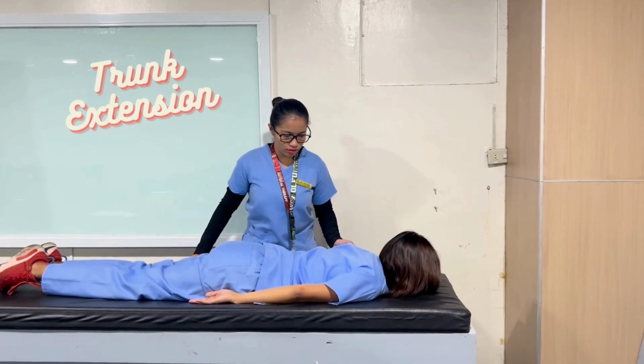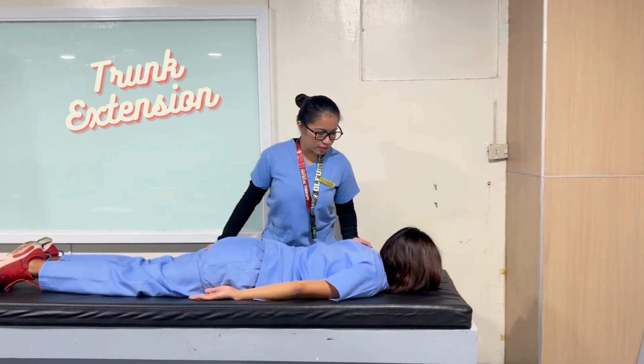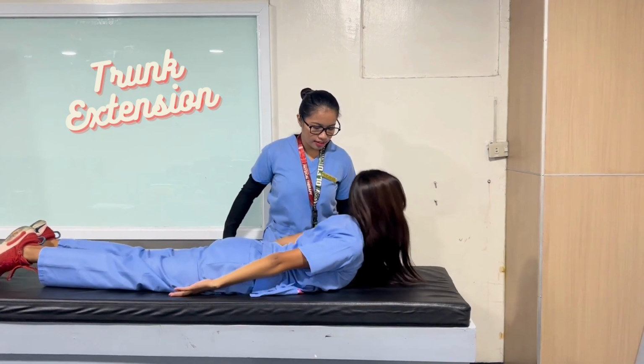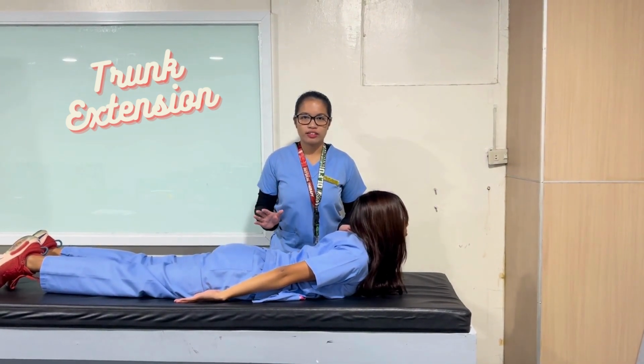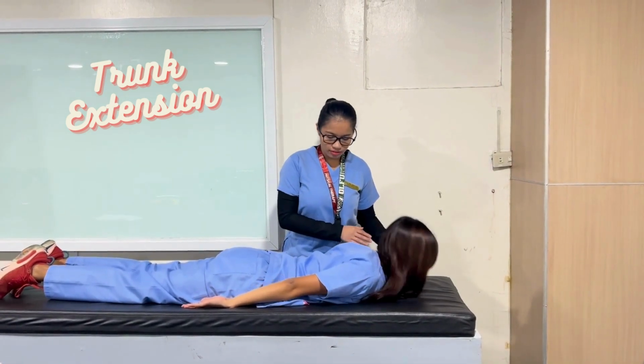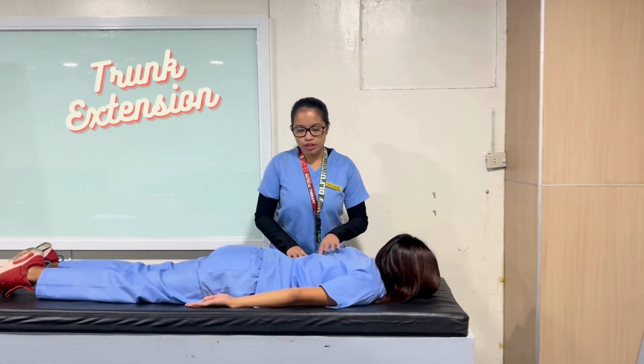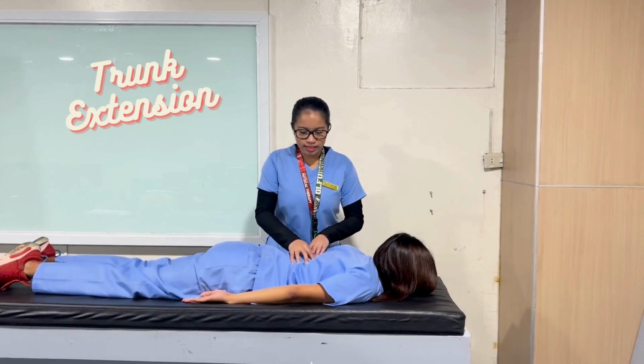Okay, grade 2. Patient, please try to lift your body. Okay. If the patient completes the partial range of motion, it is graded grade 2. But then for grade 1, we are going to palpate the trunk extensors.